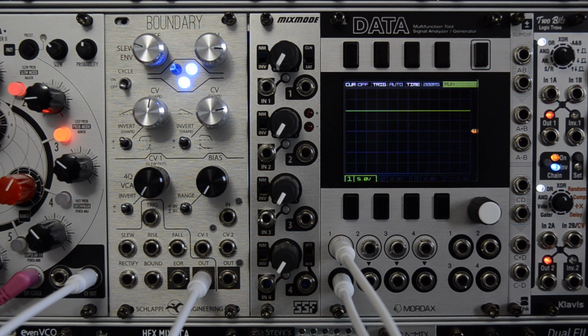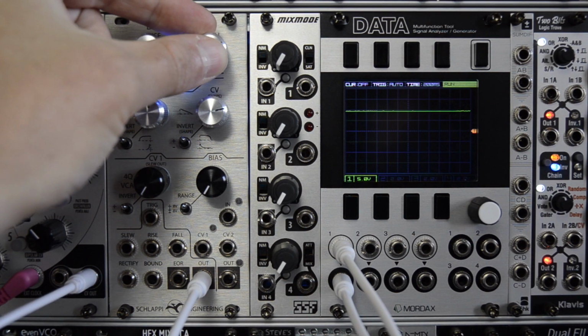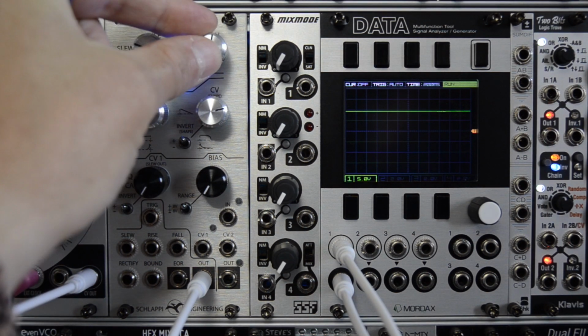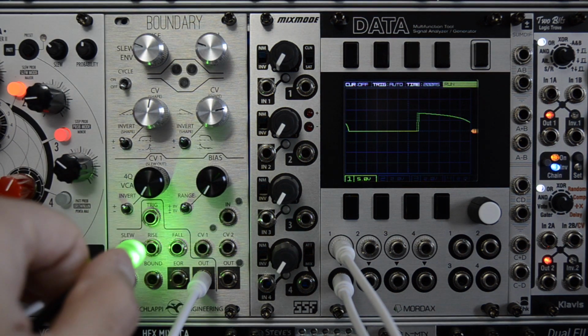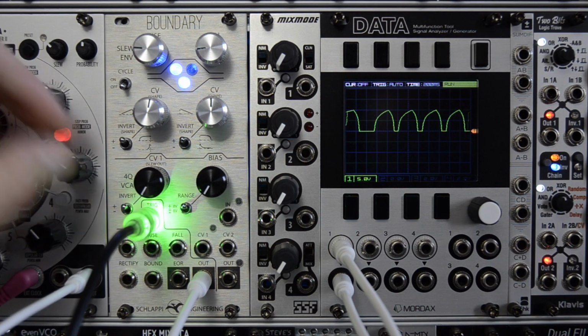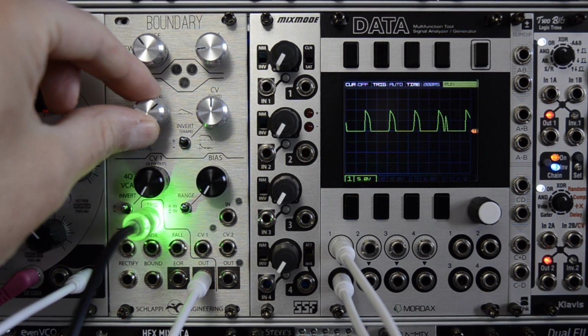I think we can sit here for another few minutes before this envelope has dropped completely. So there we are. And of course you can mix these two kinds of slopes.